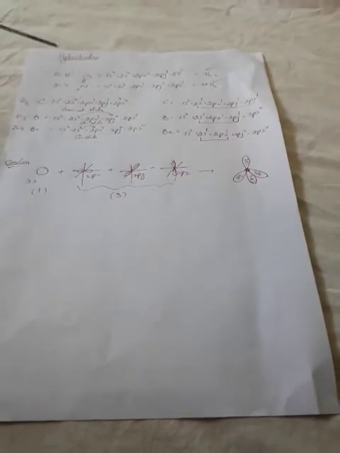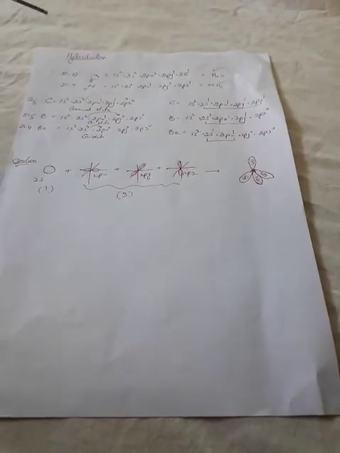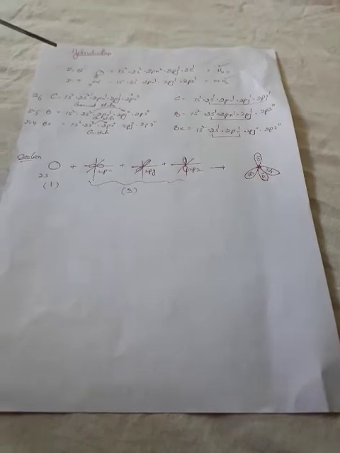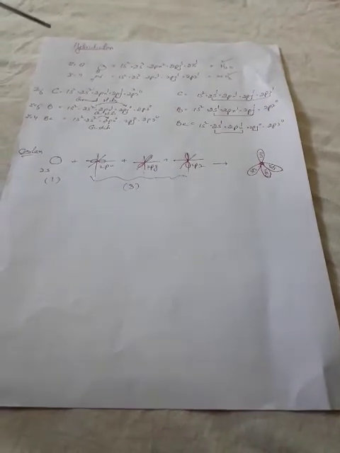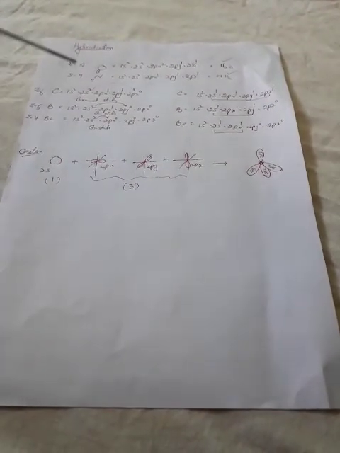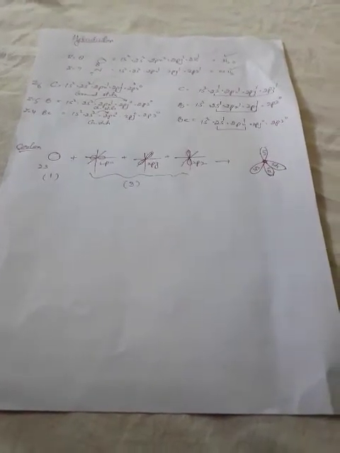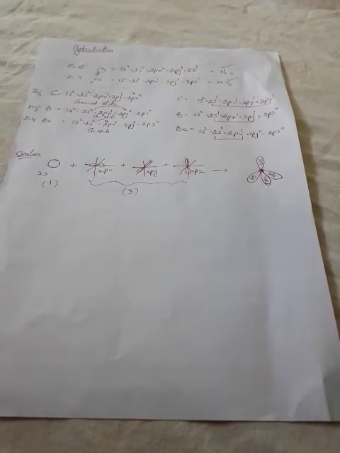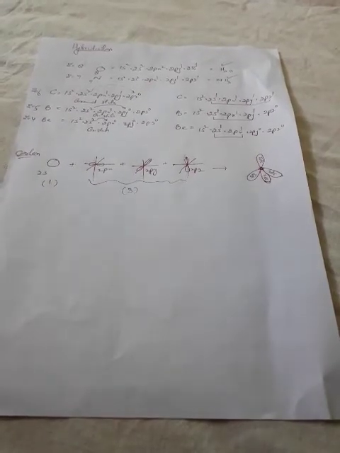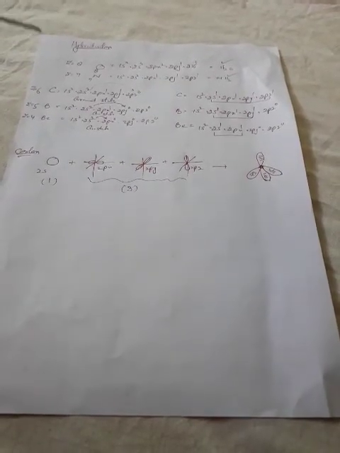This is chemistry 11th, and our today's topic is hybridization. Now, dear students, hybridization means actually the mixing of atomic orbitals of different subshells having comparable energies. That means the energies of the hybridizing atomic orbitals should be comparable. There should be a slight difference in their energies.